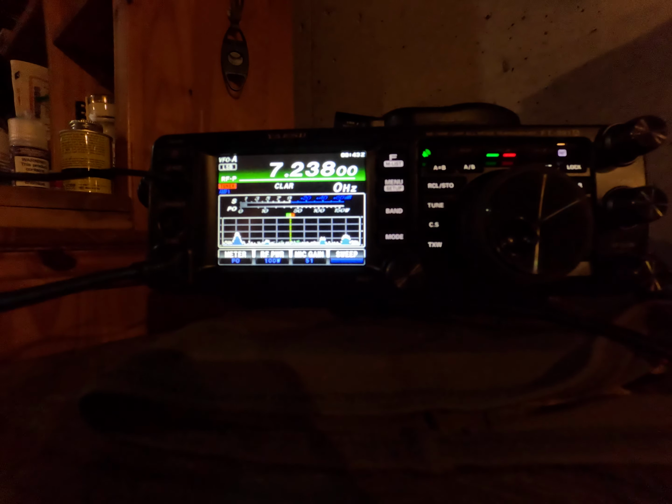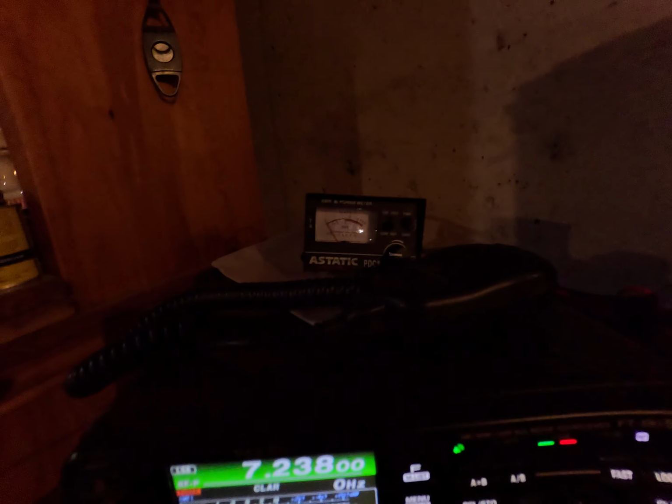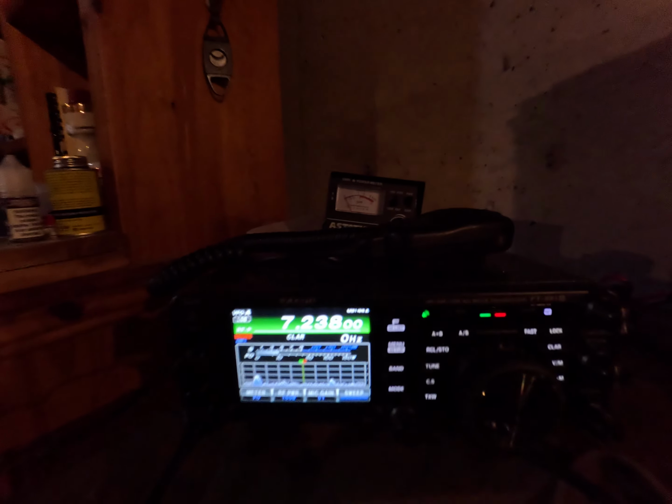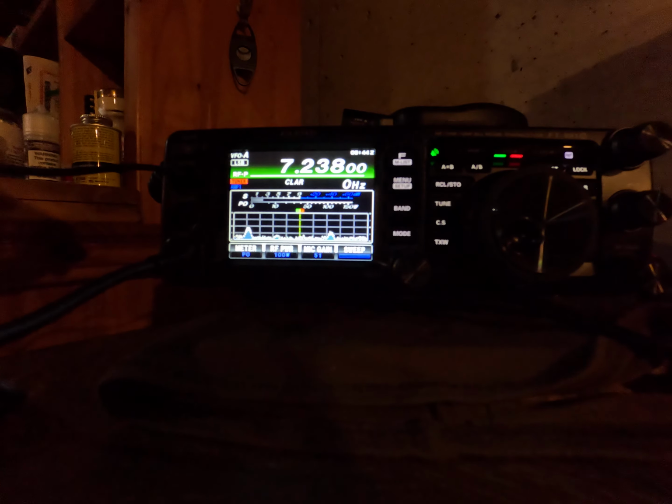So first test. If you notice, there's no power. If you also look at the meter at the top, I'm not getting any power. So at this time, I'm going to change the hand mic.